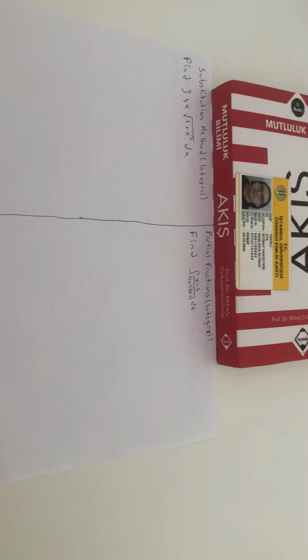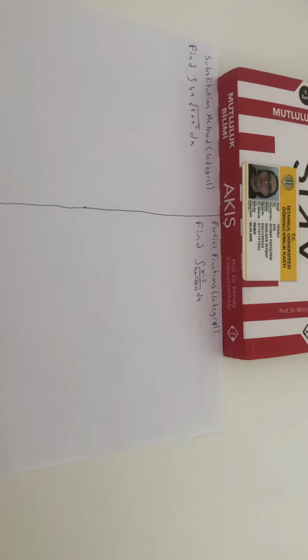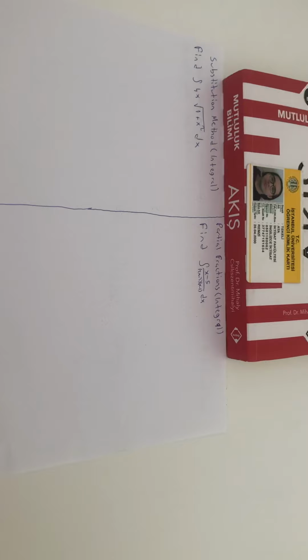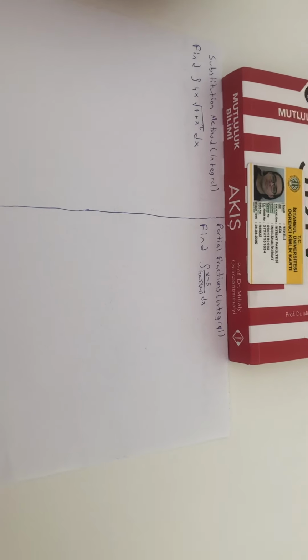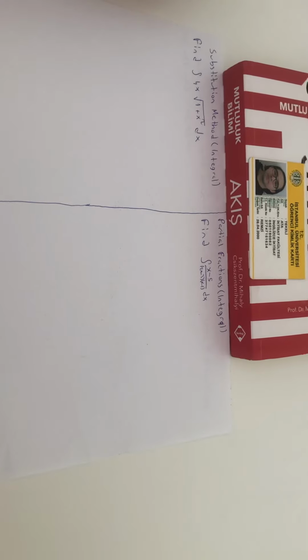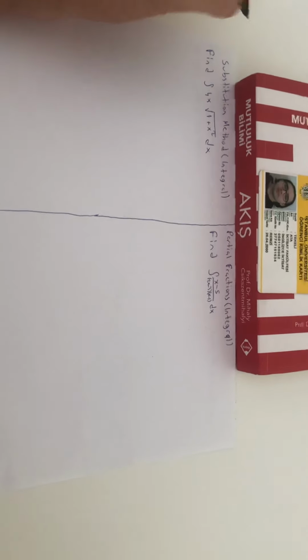We will solve three integral questions: from the substitution method, partial fractions, and volume calculation by using double integrals. Firstly, we'll find the integral of 4x times the square root of 1 plus x squared dx.